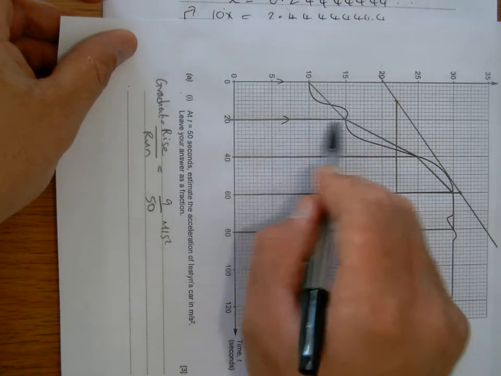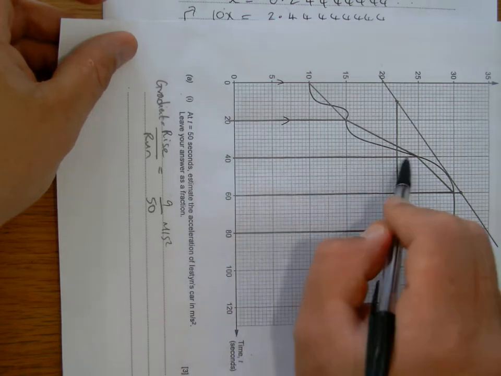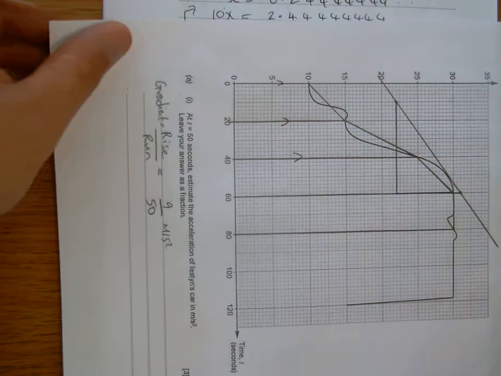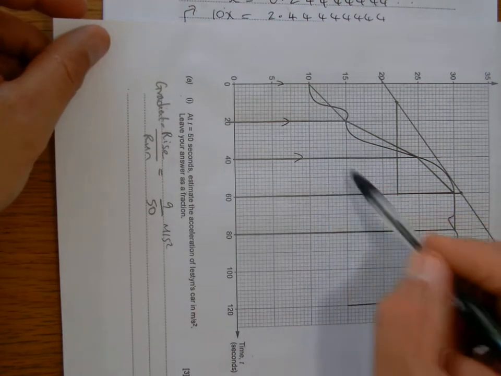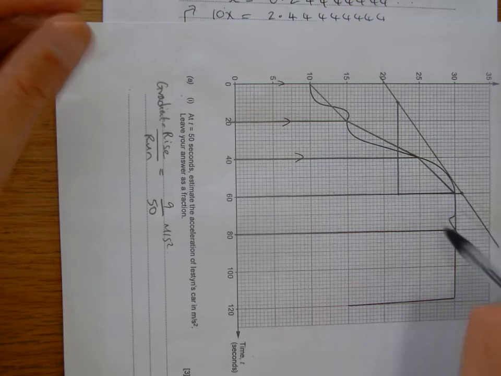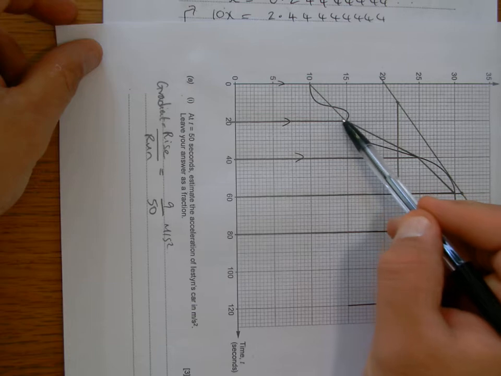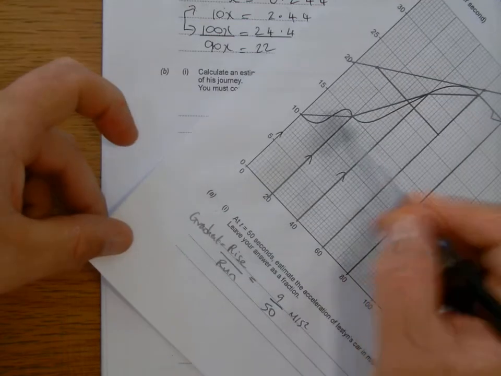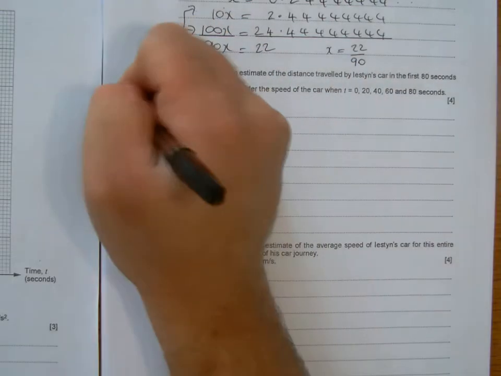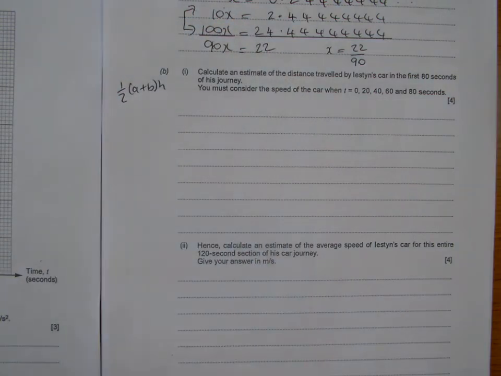I joined that up so you can see my complete trapezium, and I've done the same for the next strip here. There's my complete trapezium, and they are parallel there. If I work out the area of each of those trapeziums, I'll roughly have the area underneath the curve. It's not perfect, because the curve goes like that, whereas my trapezium goes above it and then underneath it, but it'll give me a very close estimate. Don't forget, the formula for the area of a trapezium is given on page 2 in the exam.